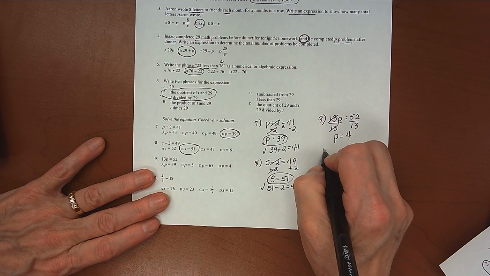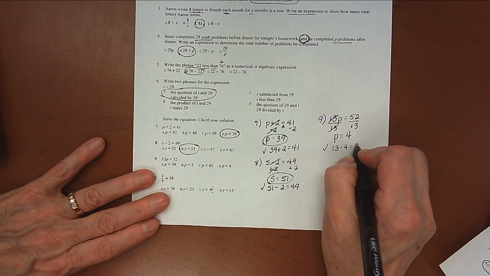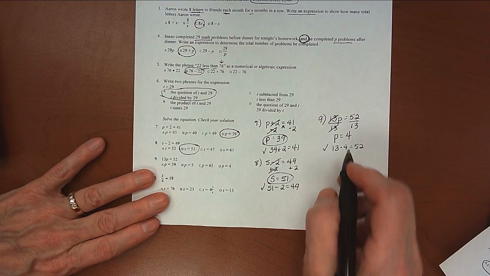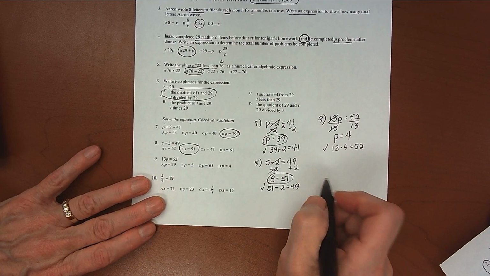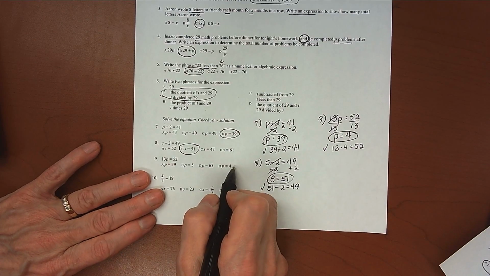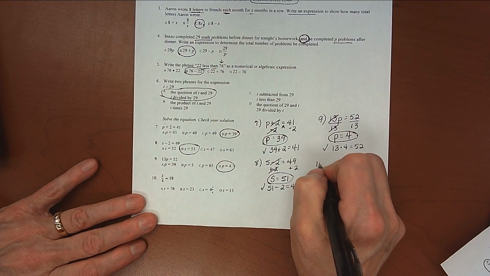So we're going to check this. Is 13 times 4 equal to 52? And 4 times 3 is 12, so that's good. Carry my 1. 4 times 1 is 4, plus 1 more is 5, so 52 checks out. So we're looking for the answer P equals 4. And sure enough, over here for number 9, that's D. P equals 4.